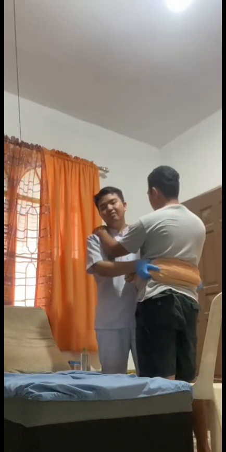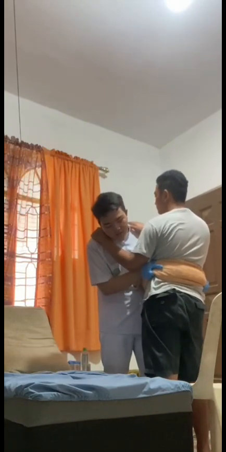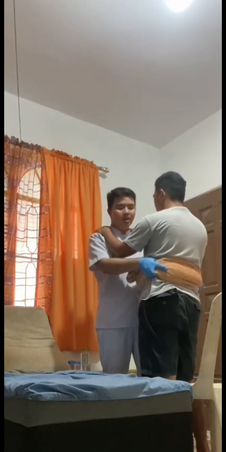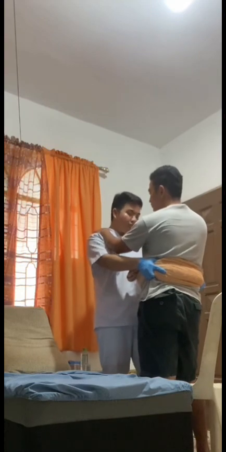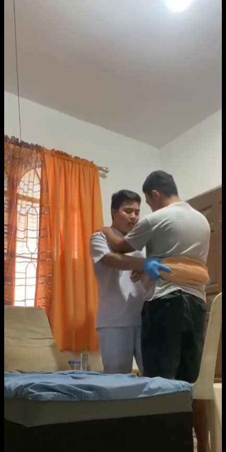Now that the patient is already standing, I will assist the patient in going to the center of the chair. 1, 2, 3. Before sitting the patient, I have to make sure that the patient is in the center of the chair. And now that the patient is already in the center of the chair, sir, we are now going to sit together, nice and slow, on the count of 3. 1, 2, 3.